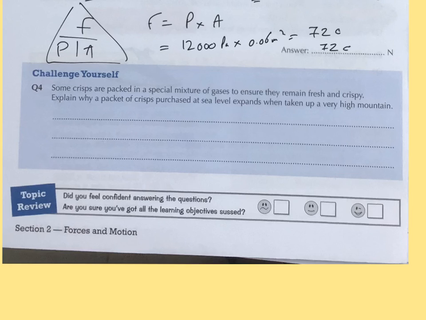So when the crisps are sealed in their packet, there is some air sealed inside with them, and this is at the pressure you get when it's lower down. Then if you take them really high up a mountain, the surrounding pressure, because you're higher up, is now less. Because we've now got more pressure inside and less pressure outside, that creates an overall pushing outward force, which is why the crisp packet expands.